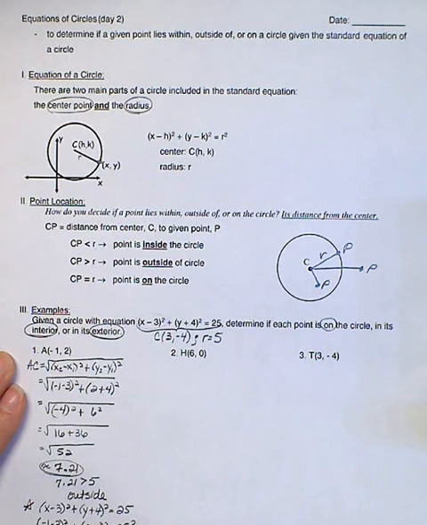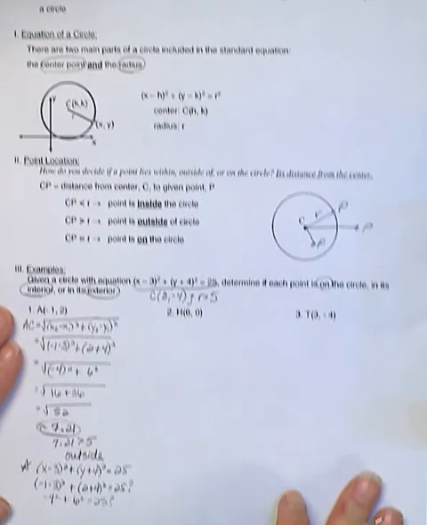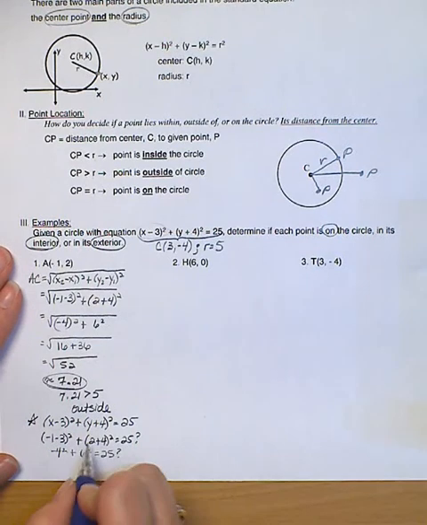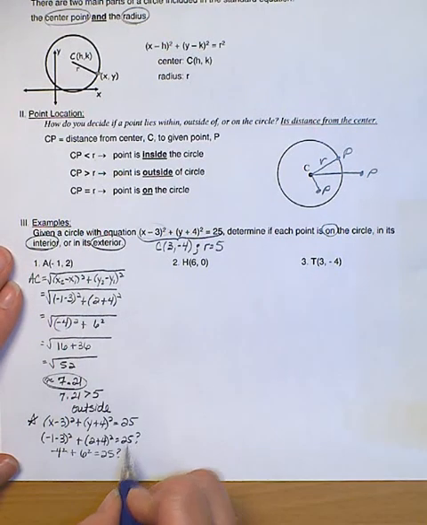And again, oh, sorry about that. Hold on. Let me move that up. Okay. So I've plugged in negative 1 and 2 just like I did up here. But instead of not knowing the answer, I want it to be 25 because that's what the equation of the circle says.